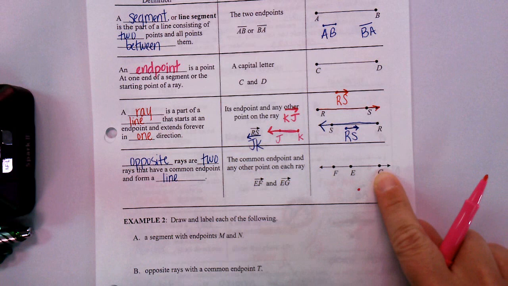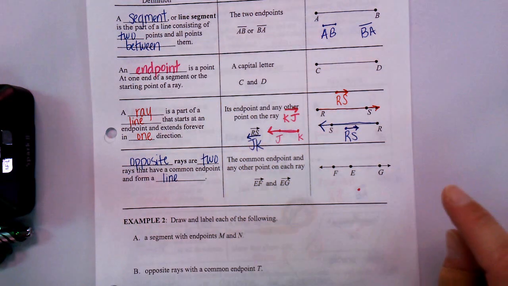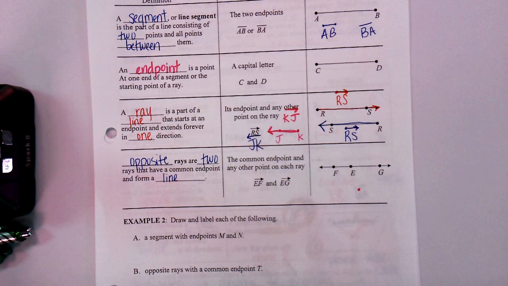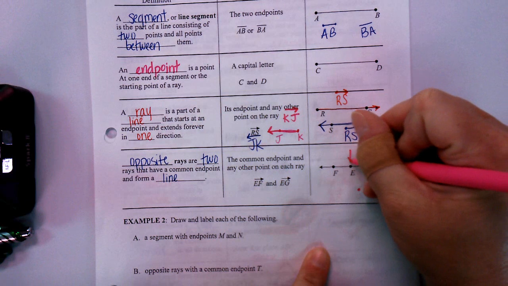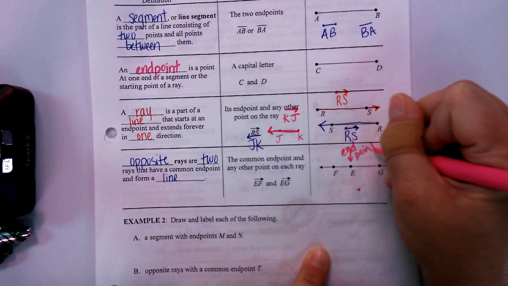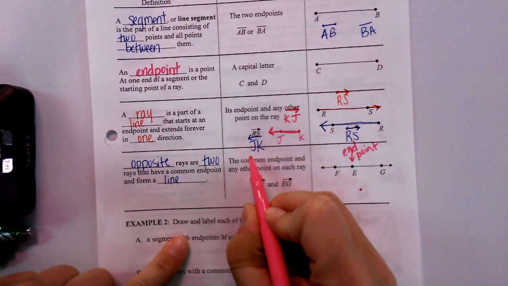G? Can I name a ray out to the right? No. So say it again. Nope, it can't start with G. No. It has to start with E. This is the common endpoint. That's my common endpoint.